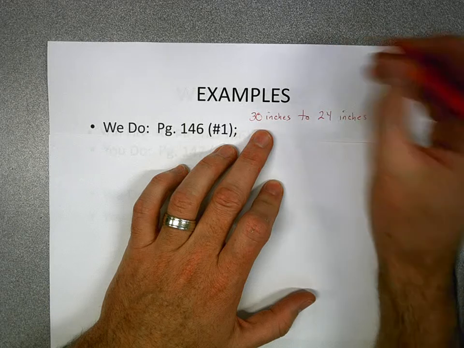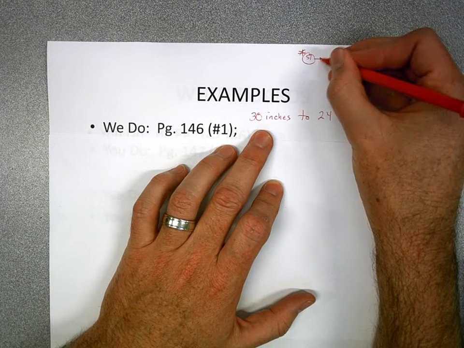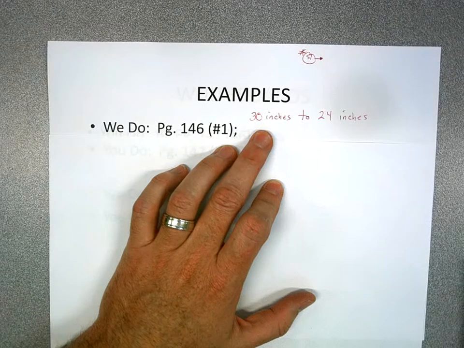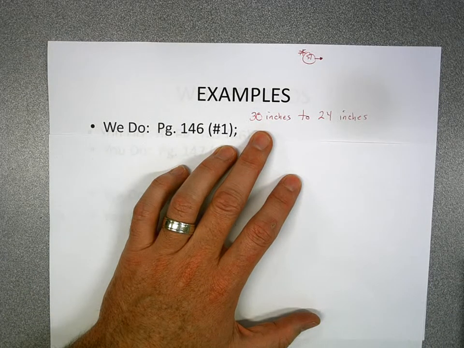So, step 1. Put a little star by it. Go to the very top of your page because this is just going to be a reference point, just like we've done in other lessons. All right?